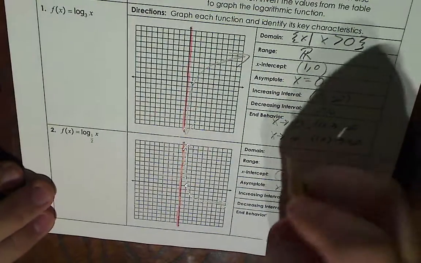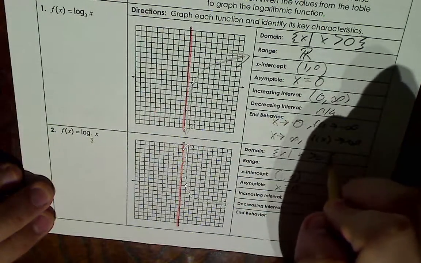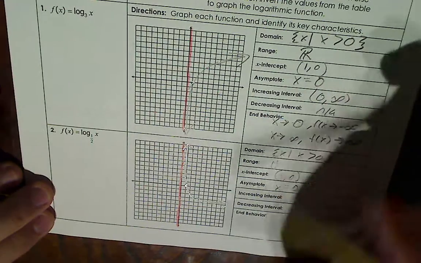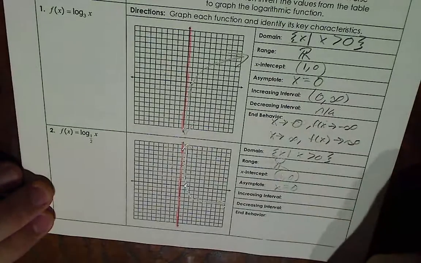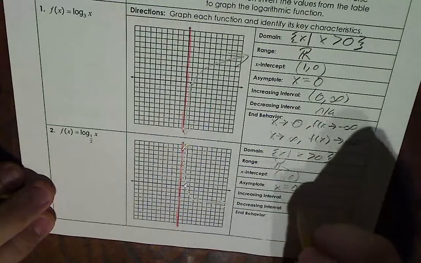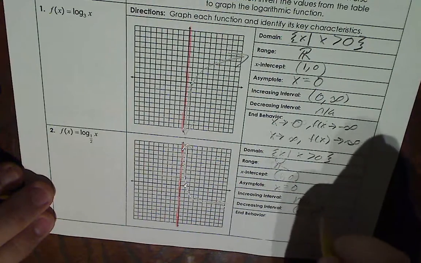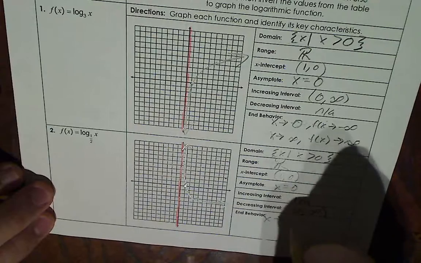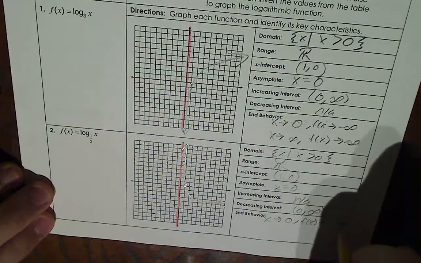My domain doesn't change. My range doesn't change. I want to write it as negative infinity for whatever reason. Increasing, it is not increasing in this case. It is definitely decreasing from 0 to infinity now. My end behavior, so as x is approaching 0, my f of x is approaching positive infinity.